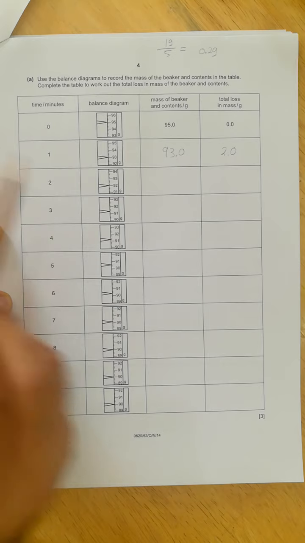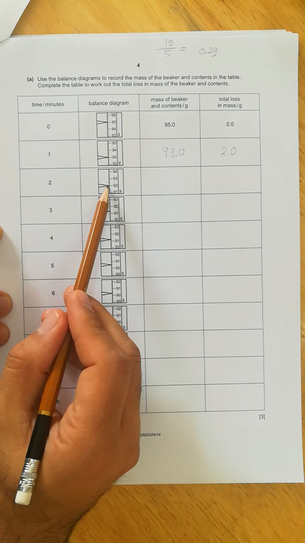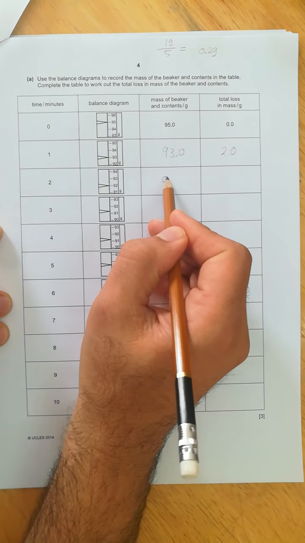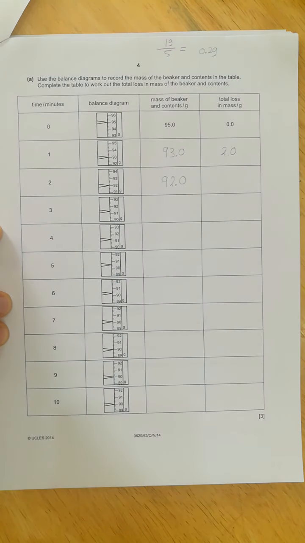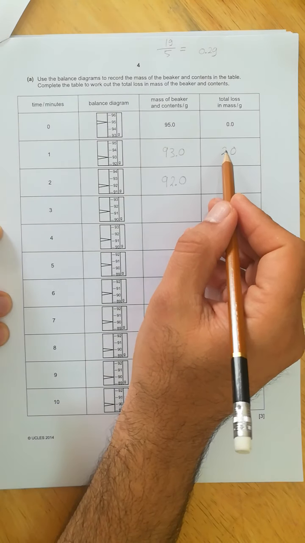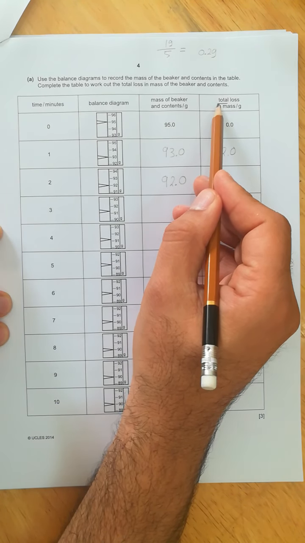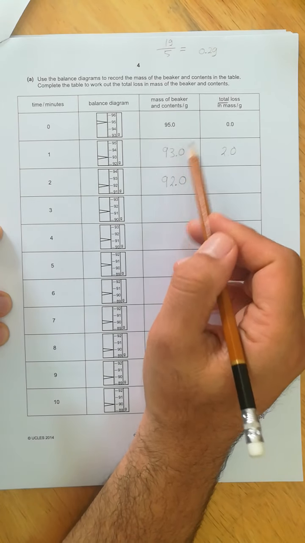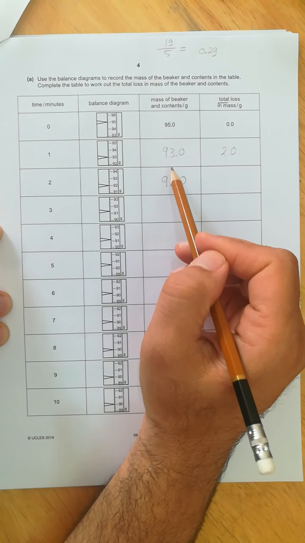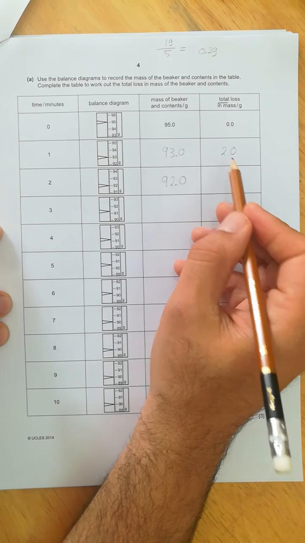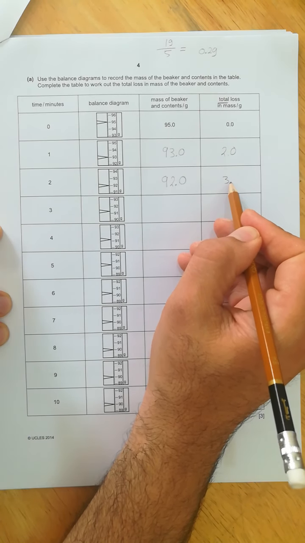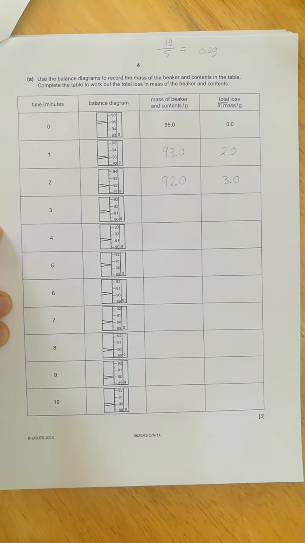Now after that the mass decreased to 92. So it decreased by 1 gram, but here we are talking about total loss. One of the common mistakes is that we don't write the loss between these two masses. No, from the beginning. So 1 plus 2, we have 3 grams.